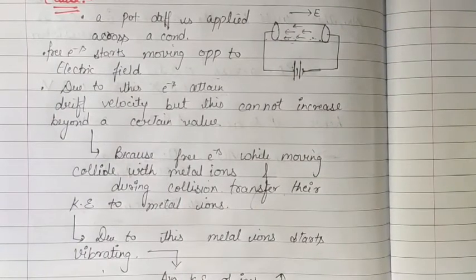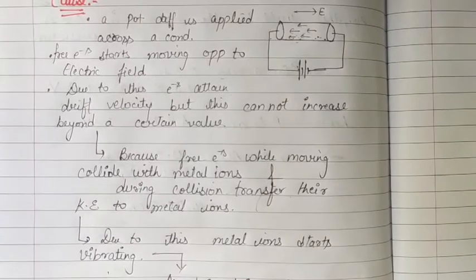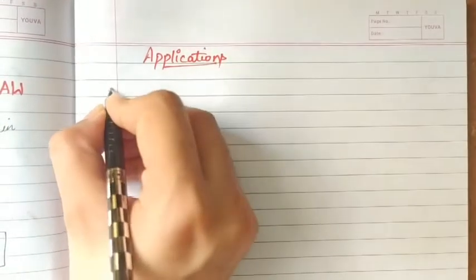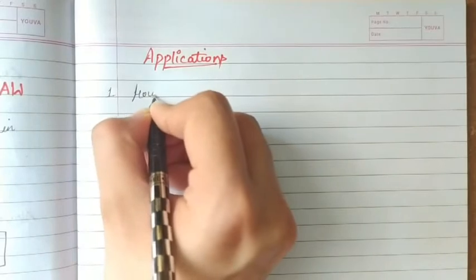Now what is the application of this effect? So there are some very common practical applications that we see in our homes actually, or in our daily life, that is happening because of the heating effect of current. Out of these all, first very important or very common application is the household heating appliances.